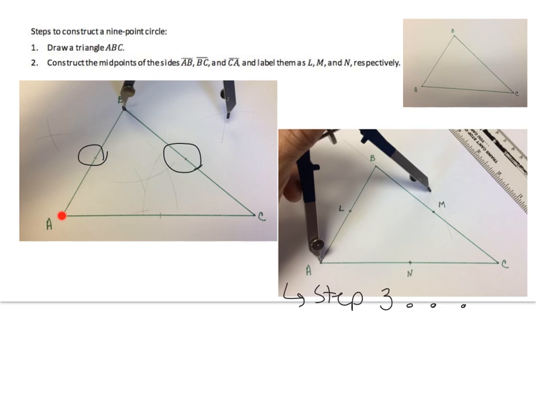Okay, do the same thing for point A, pointy end here. Circle, circle, can't see it, pointy end, circle, circle, and where it intersects. Okay, construct the midpoints and label them as L, M, and N respectively. L, M, and N.